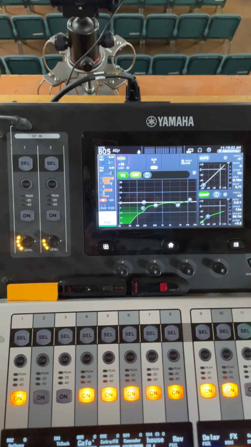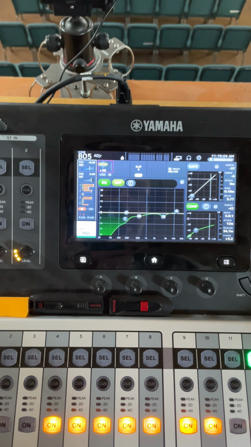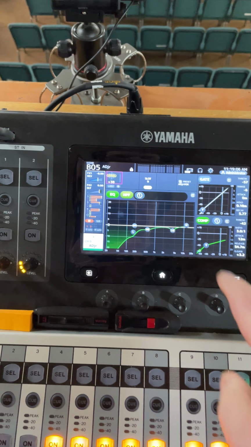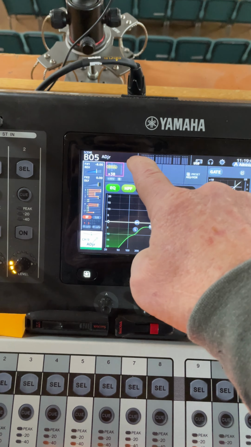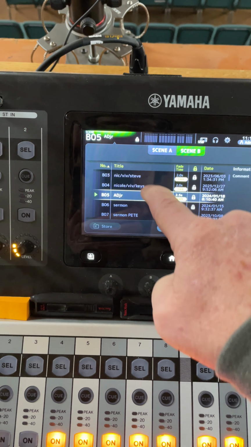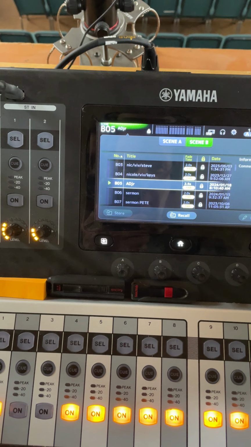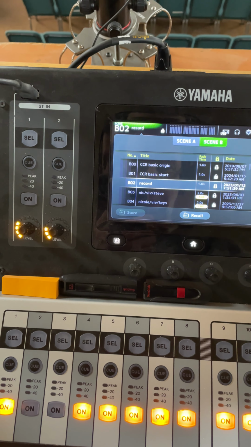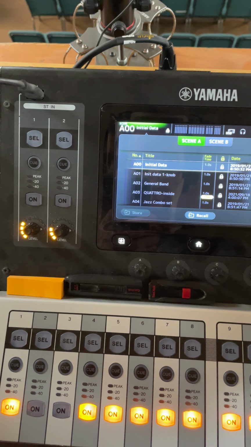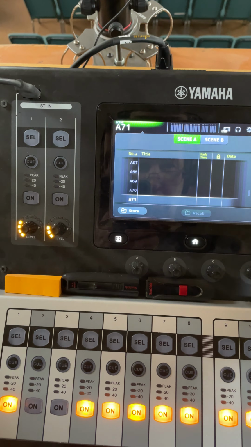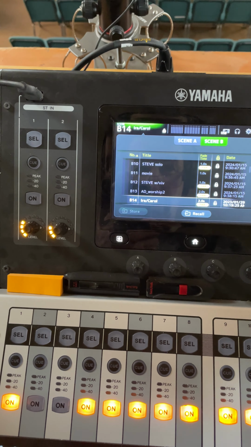So here's a short video showing you how to change scenes on the console. This is the scene section here. When that is touched, then you have a whole list of scenes that you can choose from. There's 100 here, and there's 100 here.